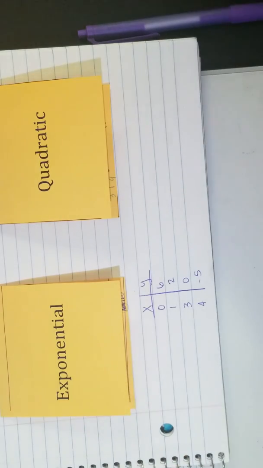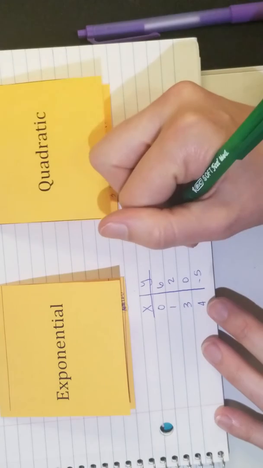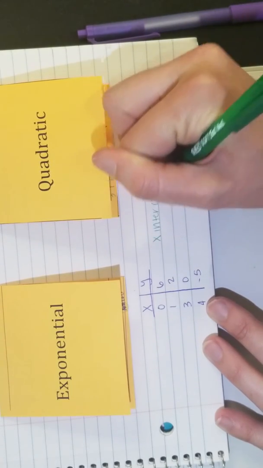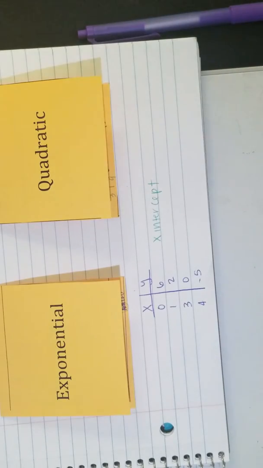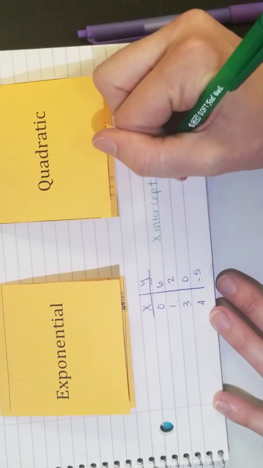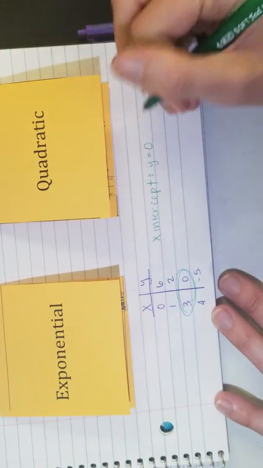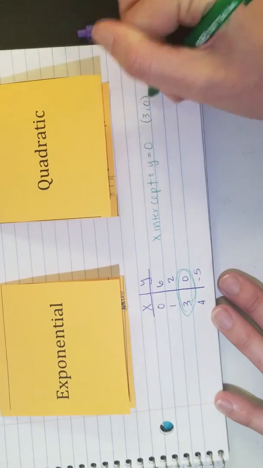Okay, I just made this up. I really don't think it's anything special. It would just be a random relationship. If I'm talking about an x-intercept, if I'm looking at a table and not the graph, you want to look where y equals 0. So your x-intercept is the point 3, 0 in this case.